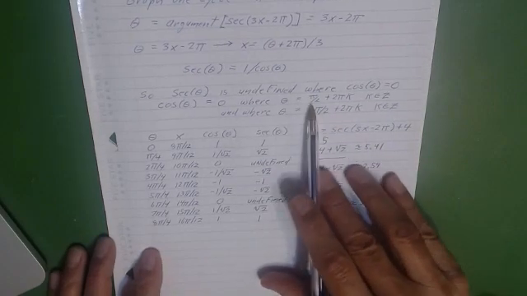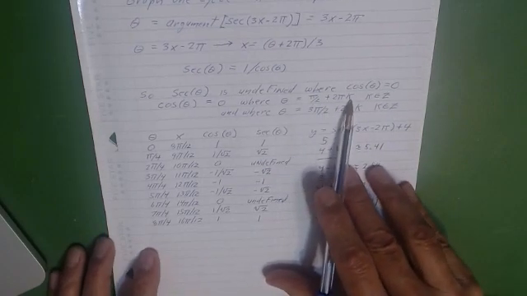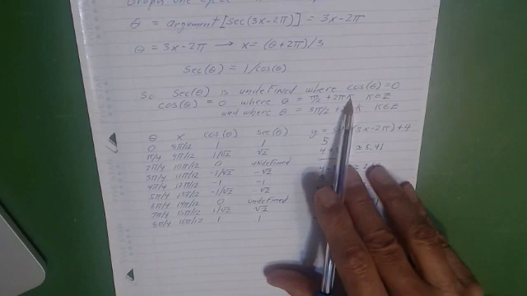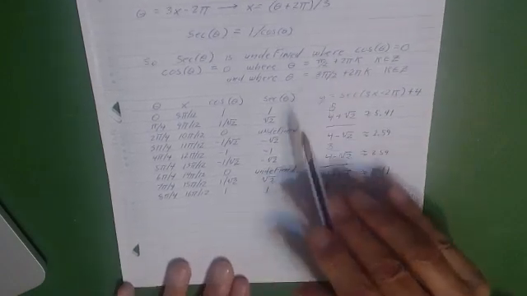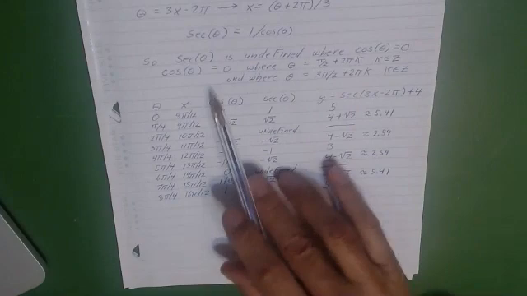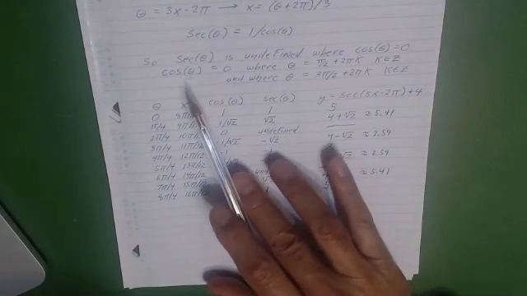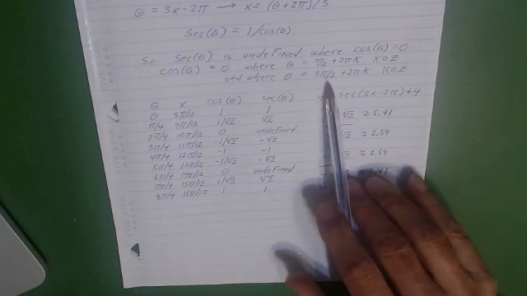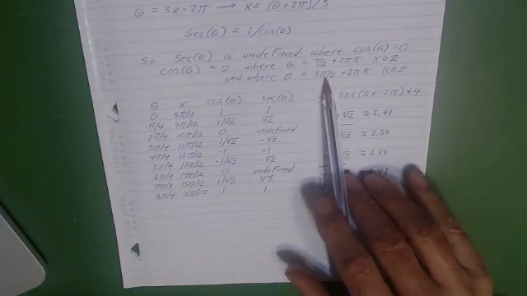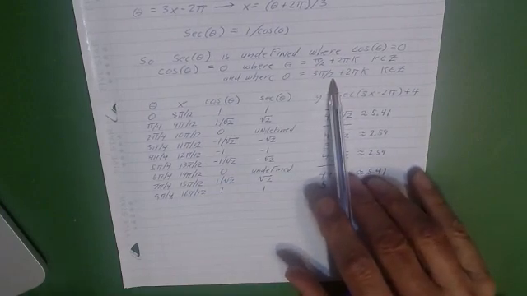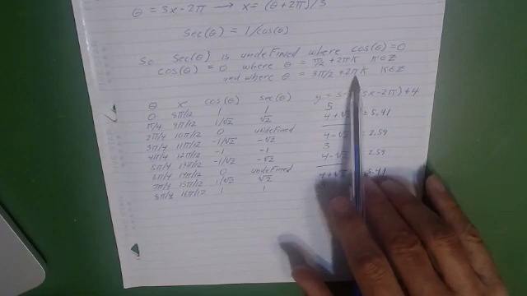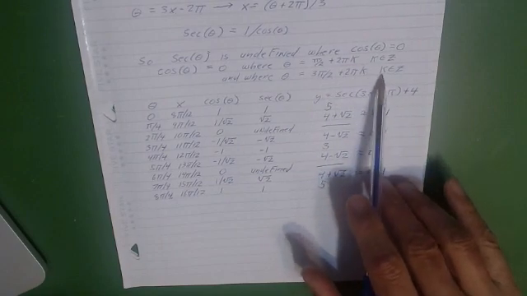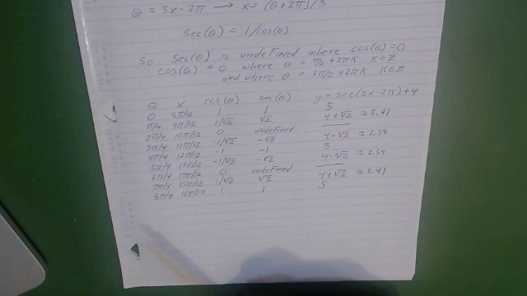So where theta is pi over 2 plus 2 pi k, those are undefined points. And also in a cosine function, there's 2 places where the cosine function is 0. It's also 0 at theta equal 3 pi over 2. And again, plus 2 pi k, where k is any integer, okay?